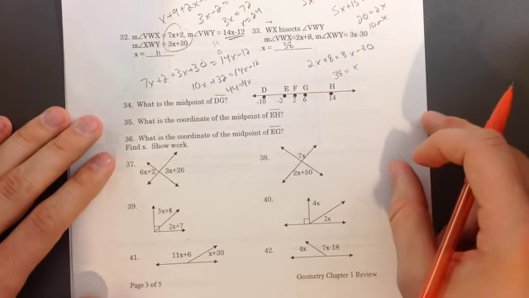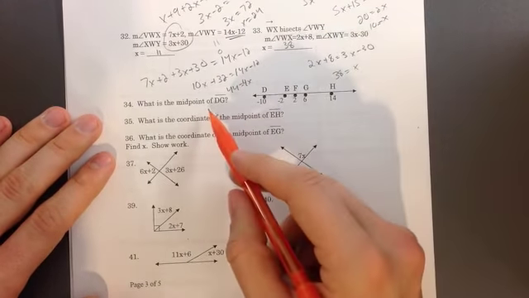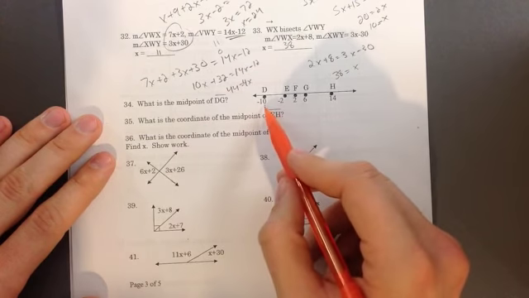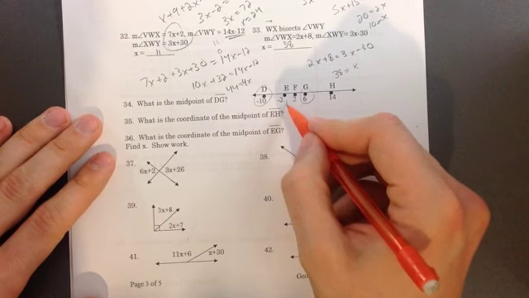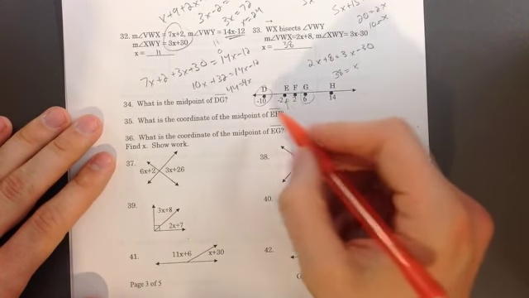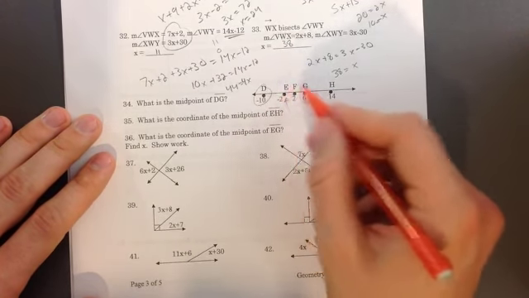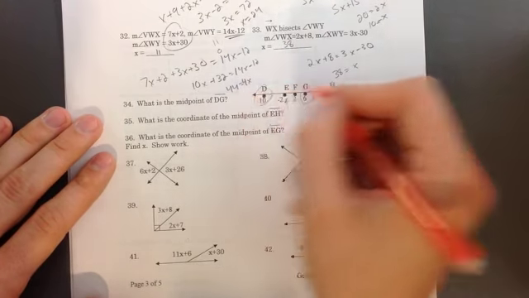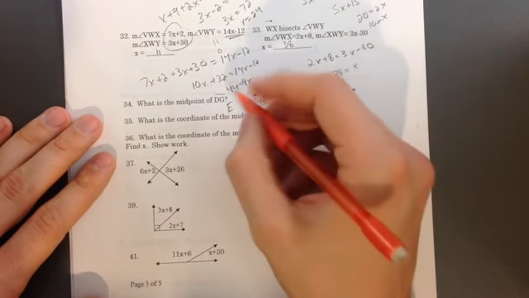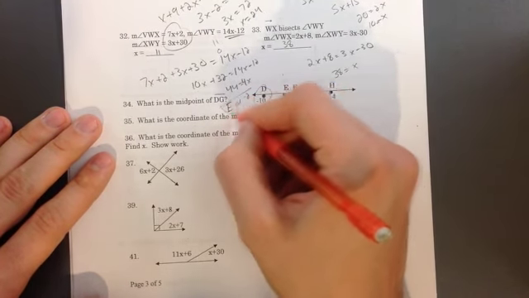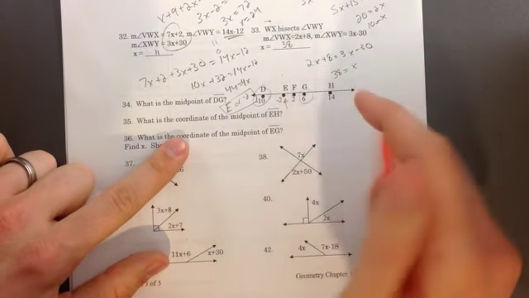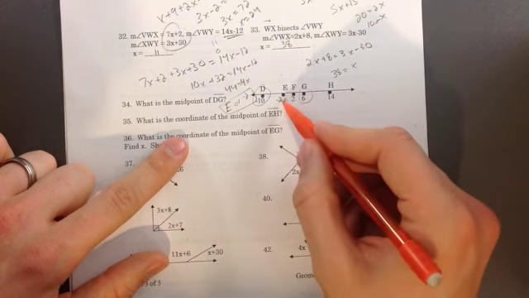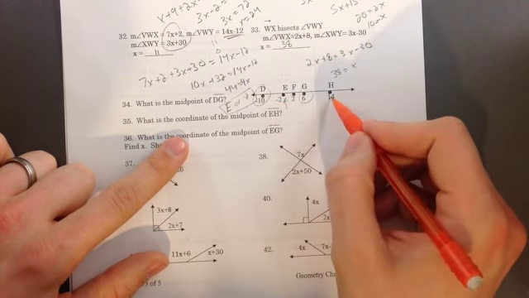On this one, what is the midpoint of DG? We're going from 10 to 6. So the distance of 8 between them, or distance of 16 between them, half of that would be 8. So in the middle of that would be E or -2, however you want to do that one. What is the coordinate of the midpoint EH? So E to H, we've got -2 to 14. Again, that's a distance of 16.